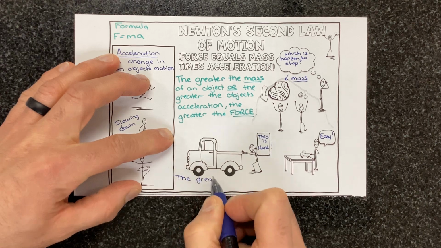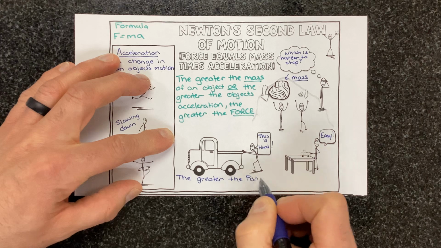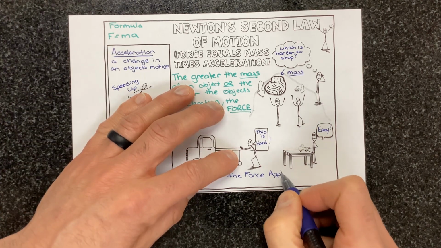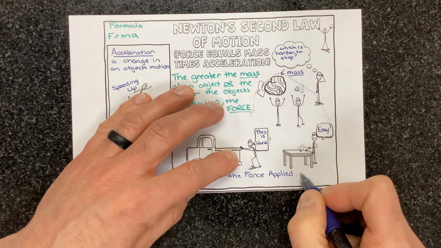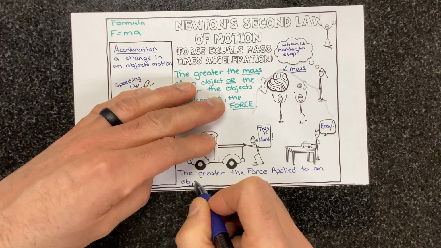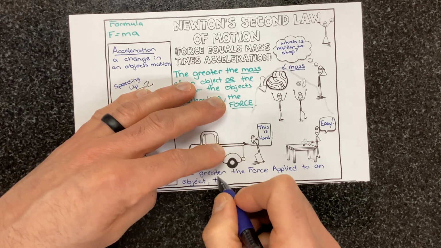The greater the force applied to an object, the more it accelerates.